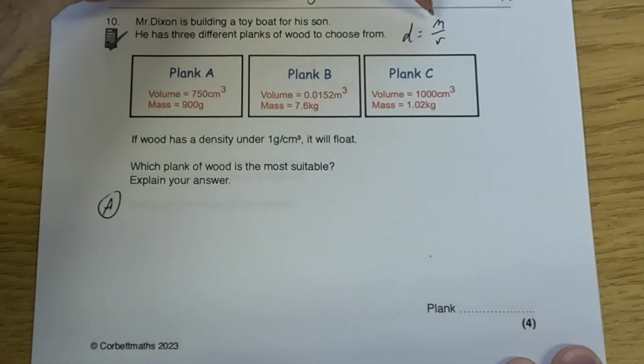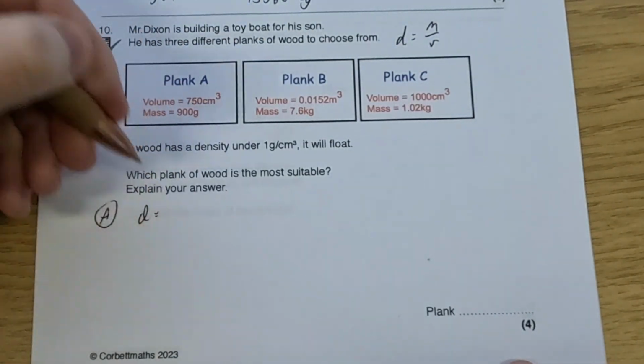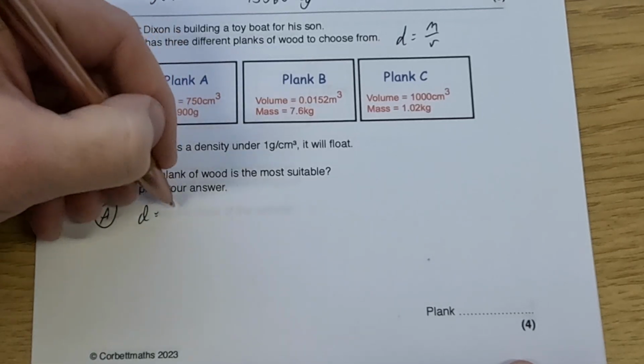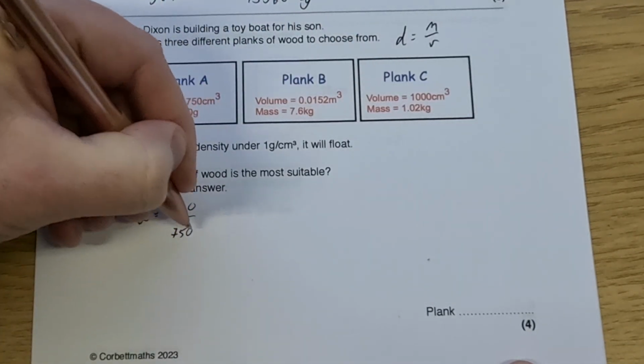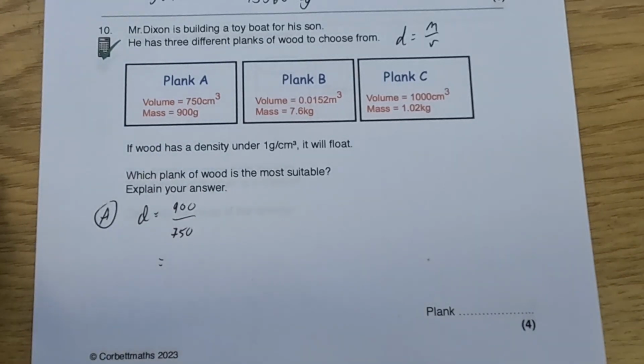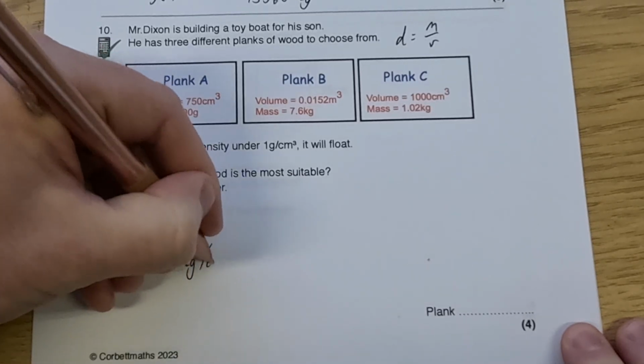So if we take the mass and divide it by the volume, that'll be the density. So in terms of plank A, the density will be equal to the mass, which is 900 grams, divided by the volume, which is 750 centimeters cubed. And then if we take our calculator and work that out, 900 divided by 750 is equal to 1.2, so that's 1.2 grams per centimeter cubed.